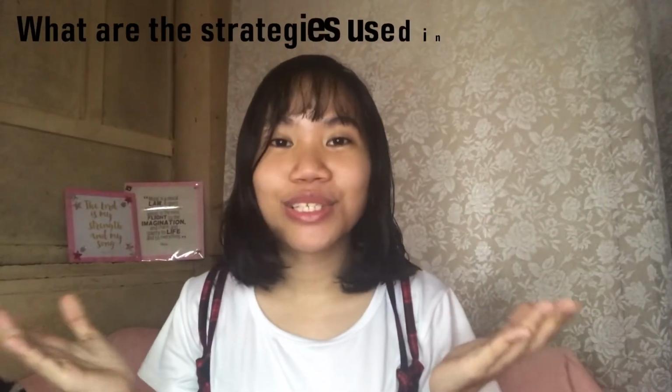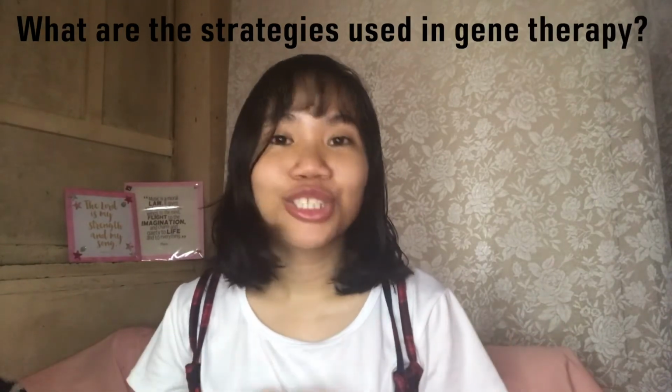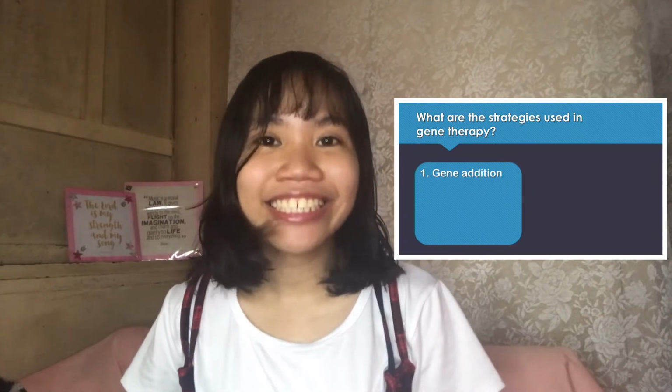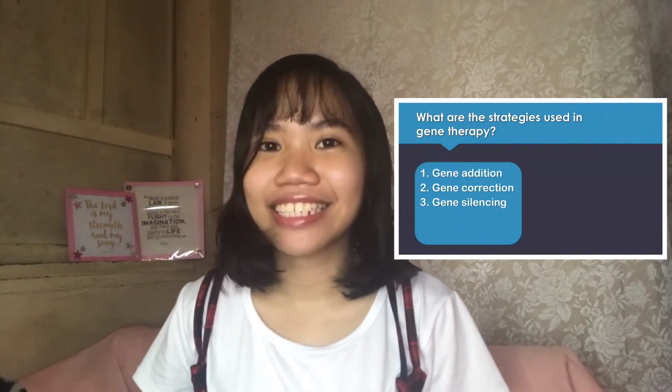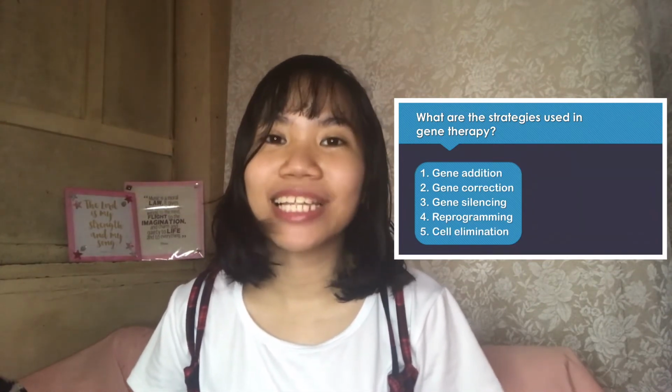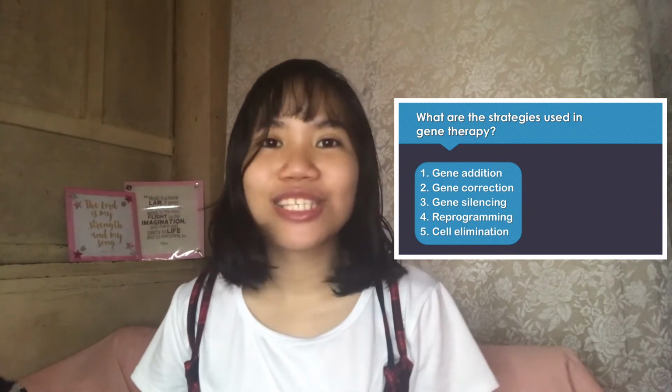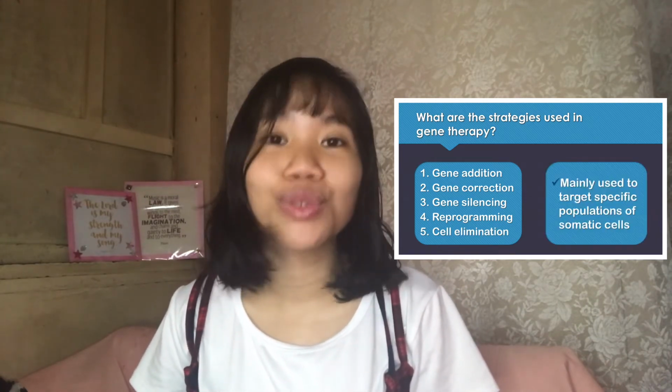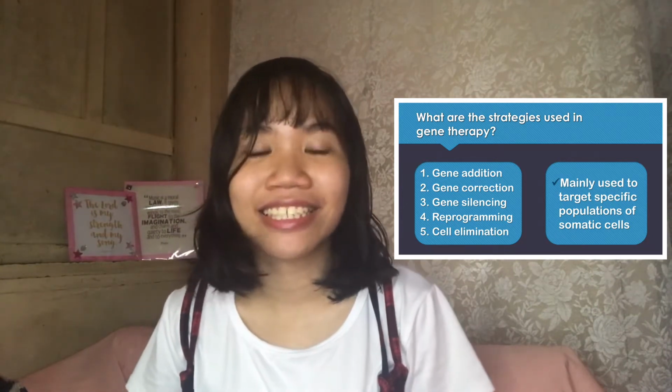What are the strategies used in gene therapy? The strategies used in gene therapy are gene addition, gene correction, gene silencing, reprogramming, and cell elimination. These strategies are mainly used to target specific populations of somatic cells.